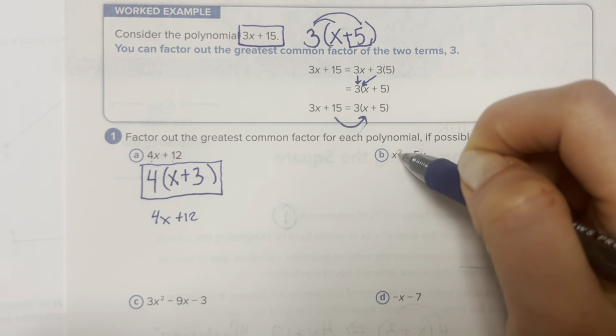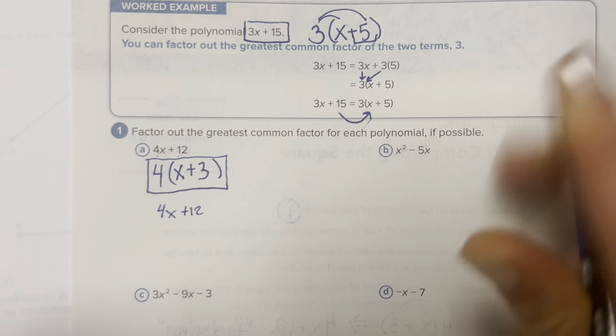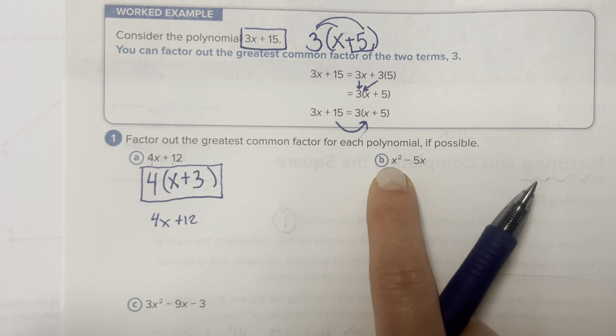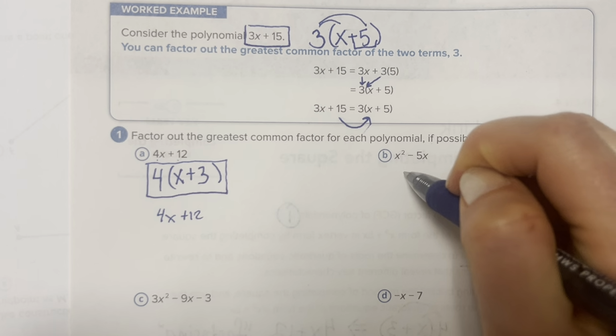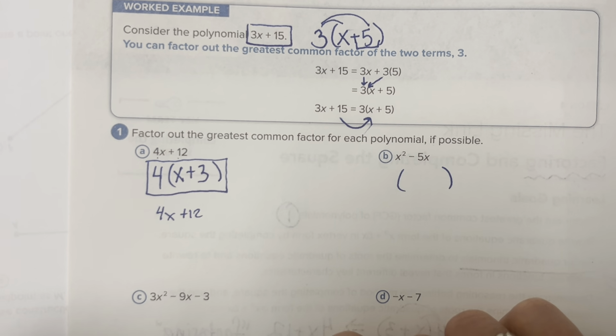And this one, we can still factor out the greatest common factor. So what do both of these have in common? Well, this one doesn't have a number in the front. It just has a 1. So I actually can't factor out a number in this case. I cannot factor out 5 because this one doesn't have a 5.